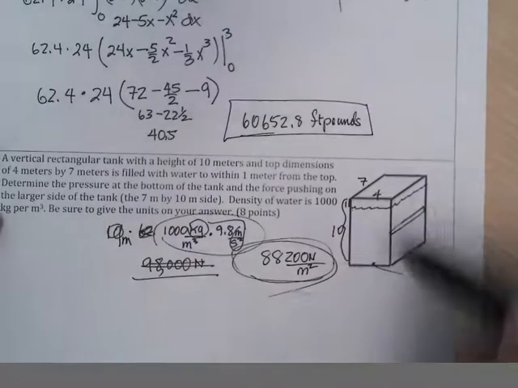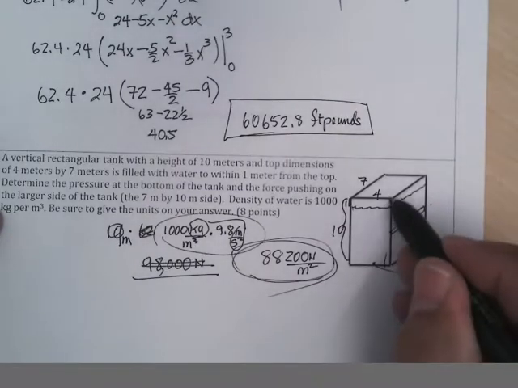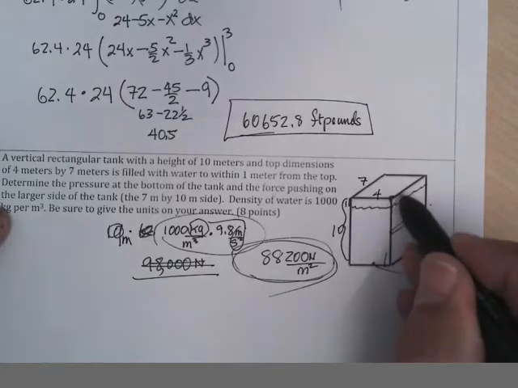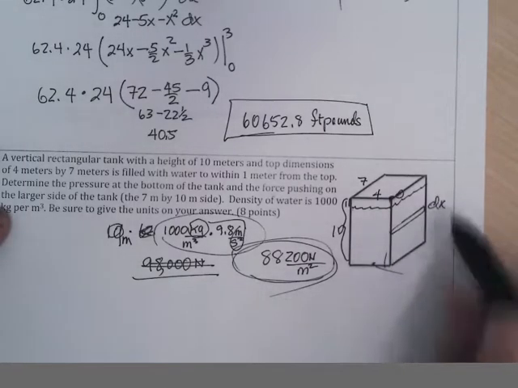So at this one, we have to do some calculus. I'm going to do vertically is x. I'm going to put 0 right there, and so this would be dx.